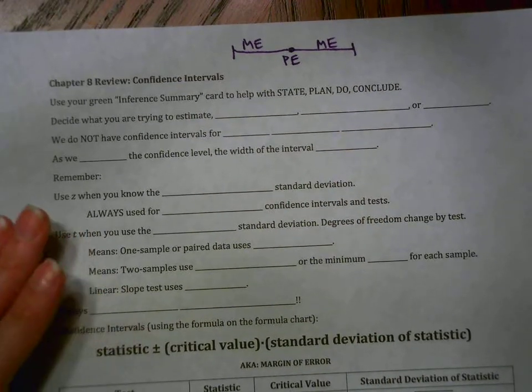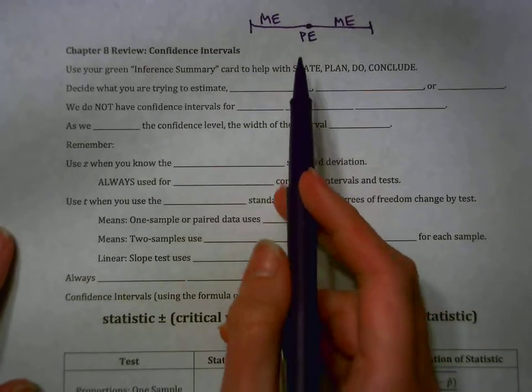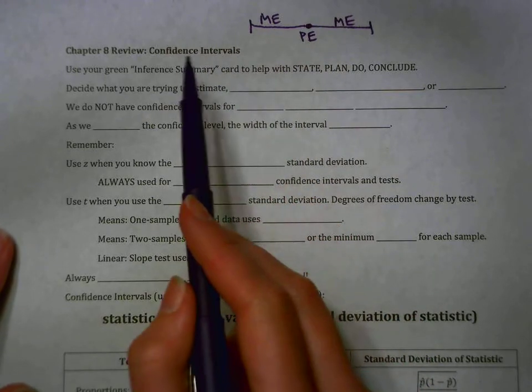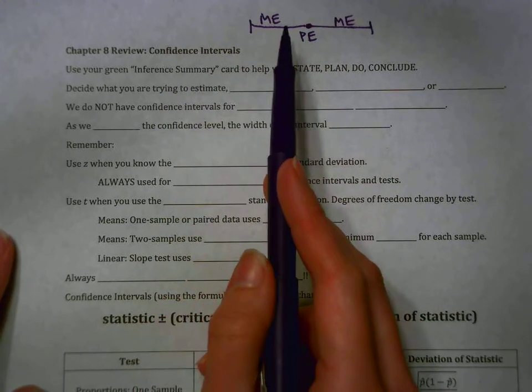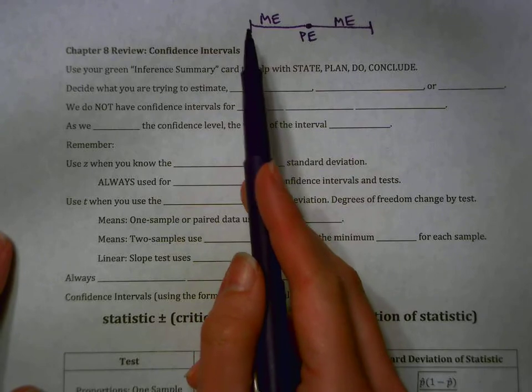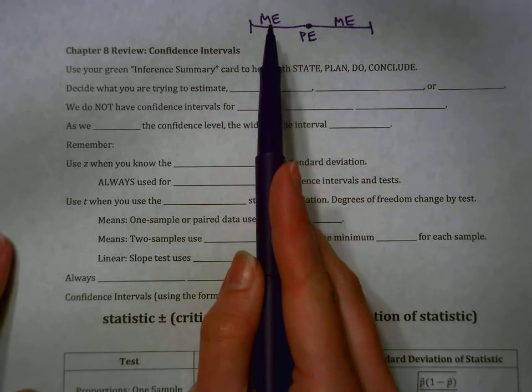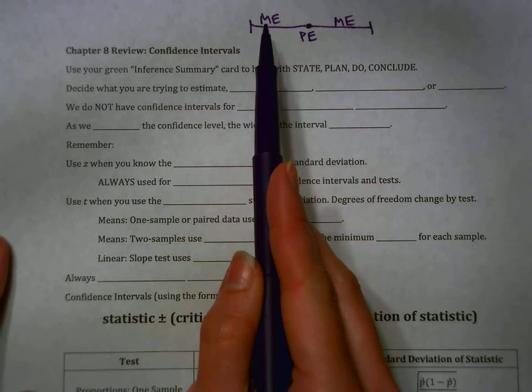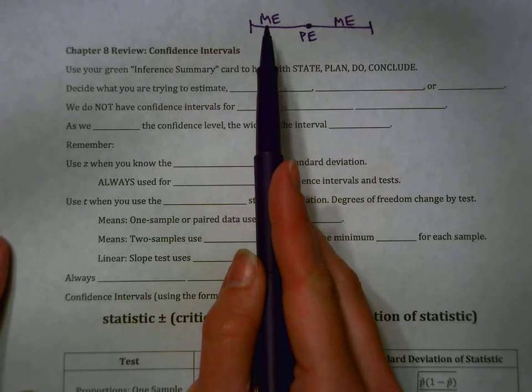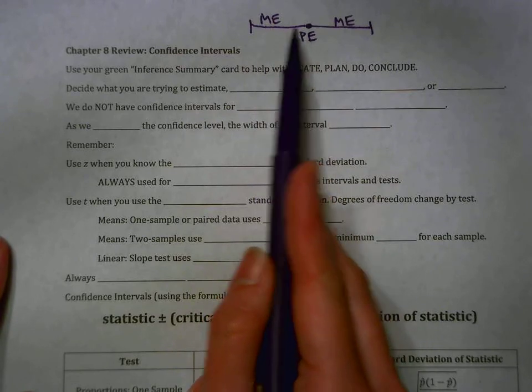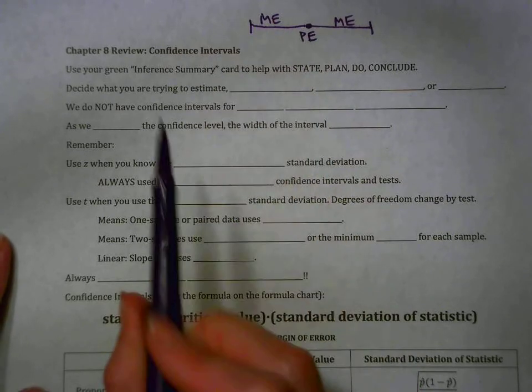And what is that interval? It's however confident, so let's say it's a 95% confidence interval, then we're 95% confident that the true value falls within this interval. So if that margin of error is 0.5, then we are 95% confident that our true value is within 0.5 away from our point estimate.